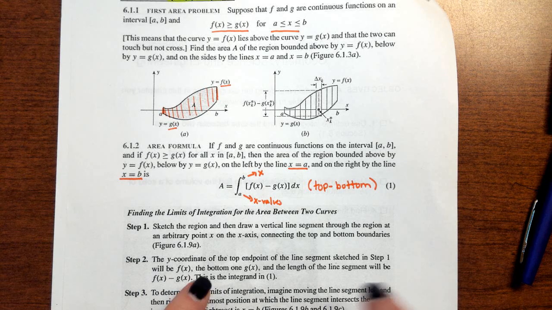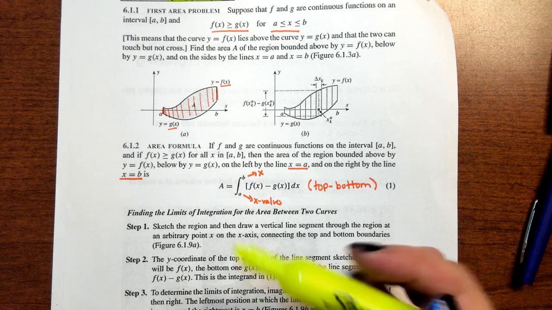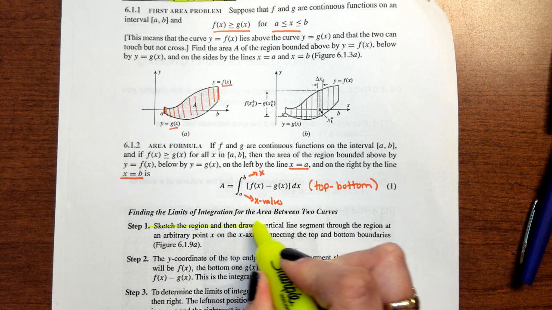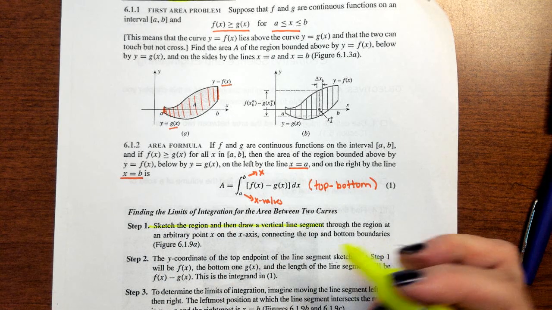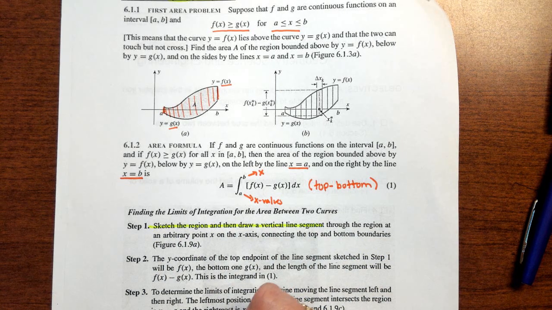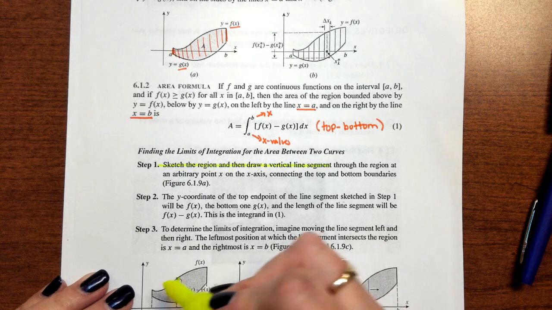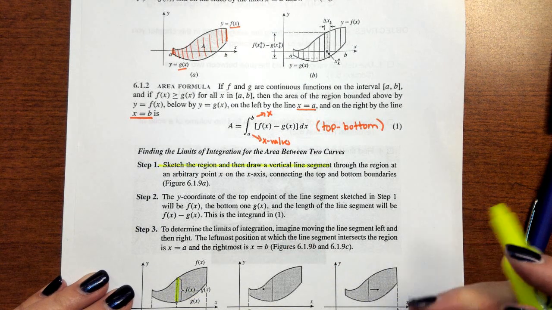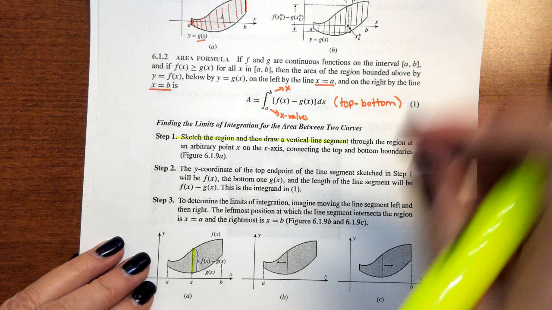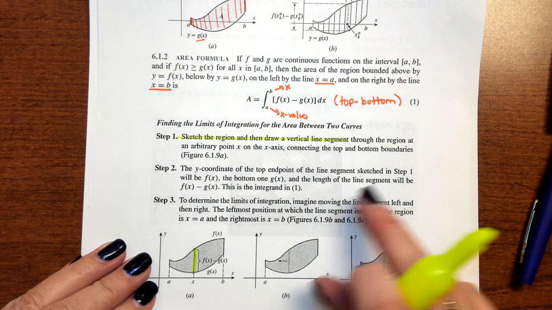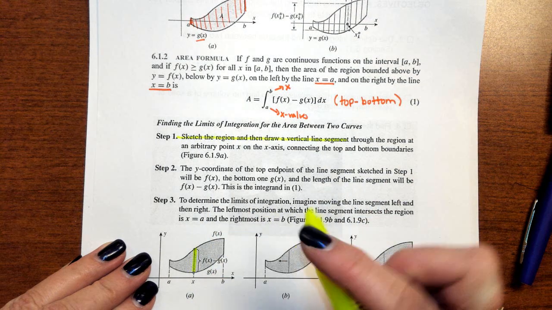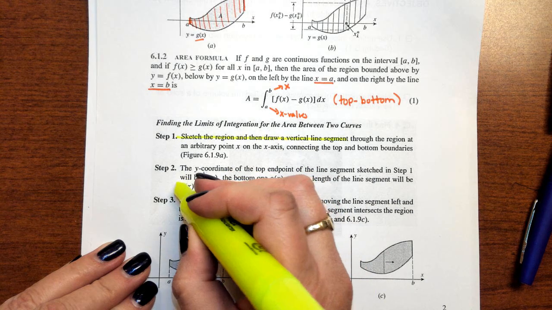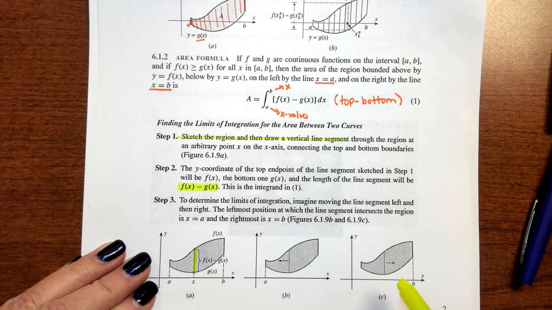So step number one is you've got to sketch your region and draw a vertical line segment. The vertical line segment is there to help you figure out which function is on the top versus the bottom. The y-coordinate on the top endpoint of the segment sketched in step one will be your f of x. So again, we always do top minus bottom, your f of x minus g of x.